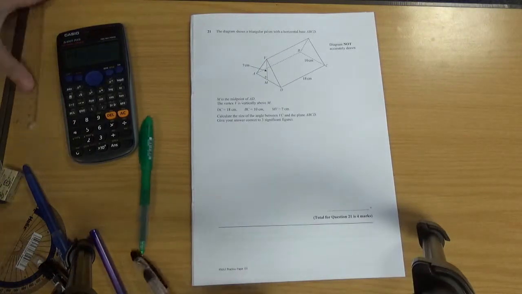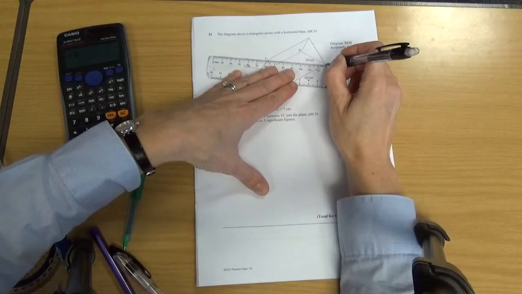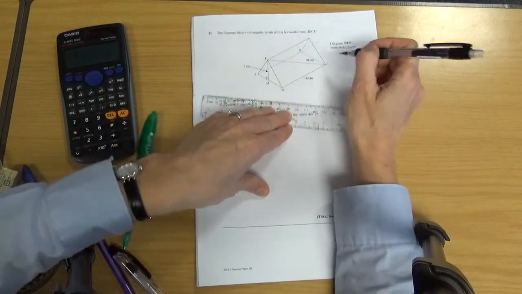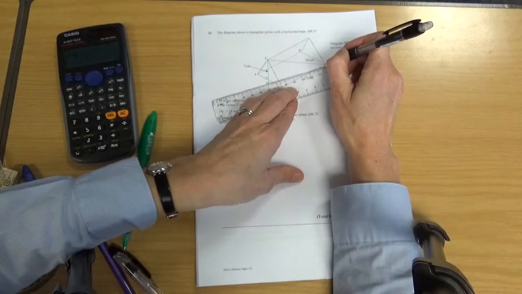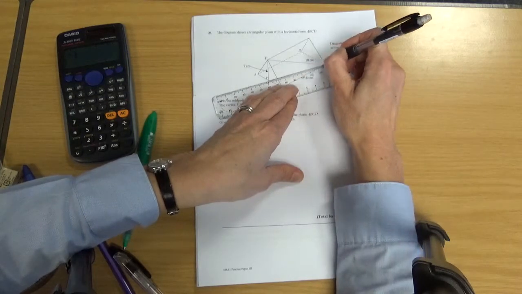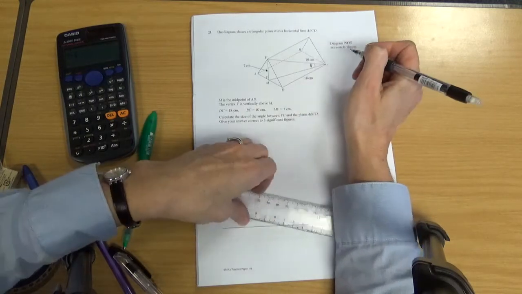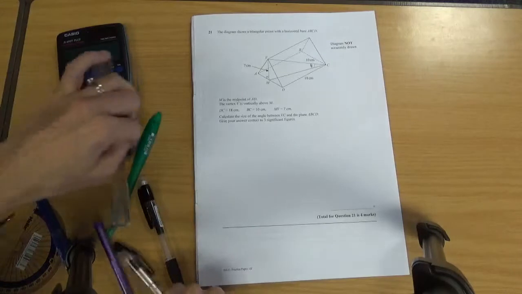So the angle between VC and the plane, which is going to be the line from M to C, so it's this angle here, theta, that I'm trying to find.